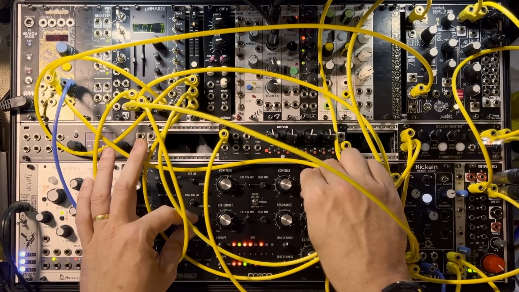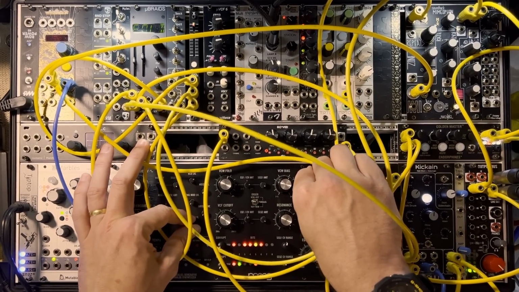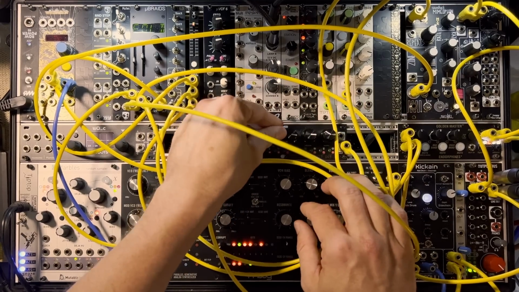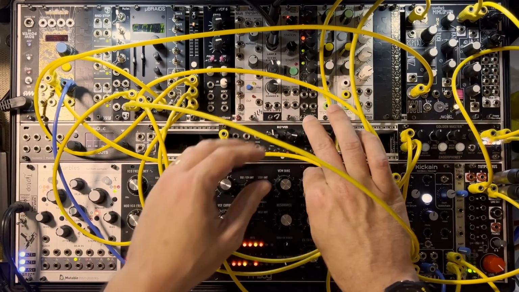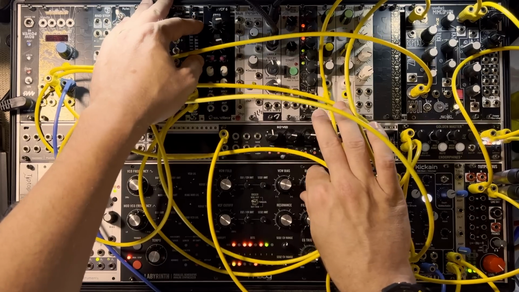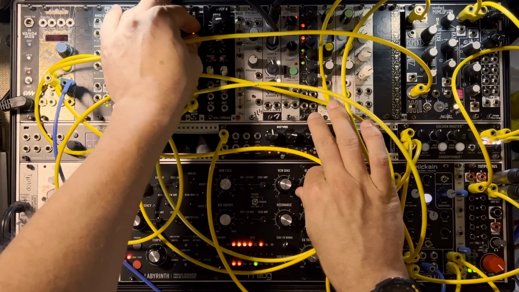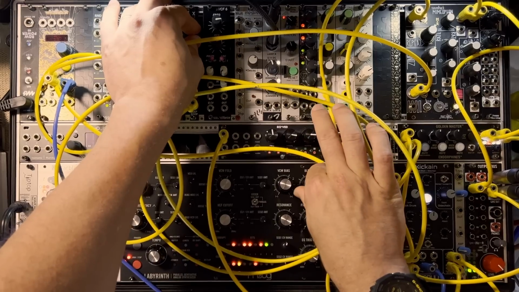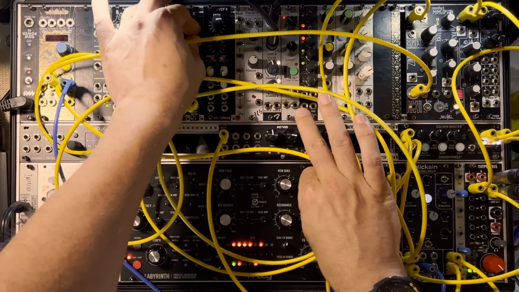Back over to the weird built-in oscillators. Let's change these. I've just naffed the tuning on here. That's probably not going to sound very good. Oh well. Oh, that kind of works, doesn't it?